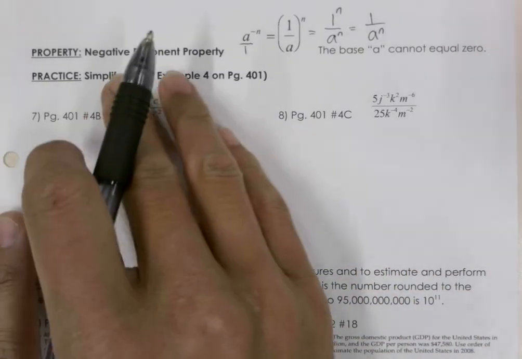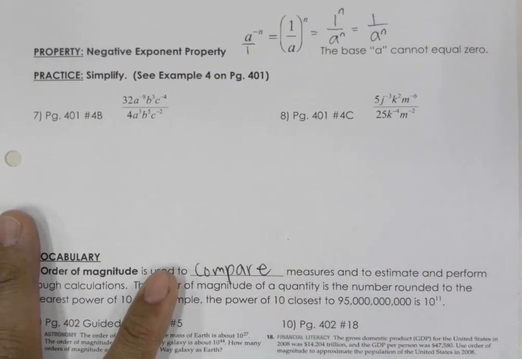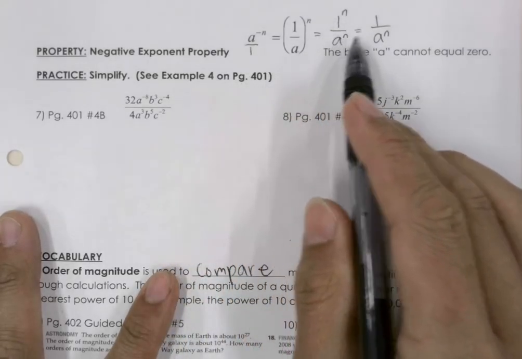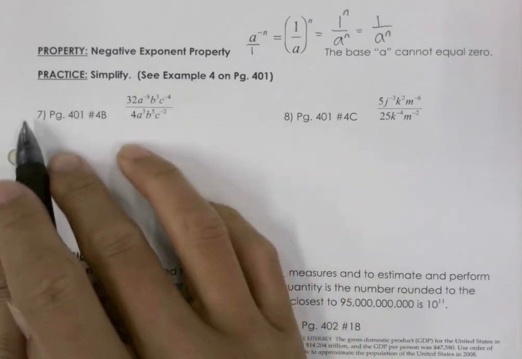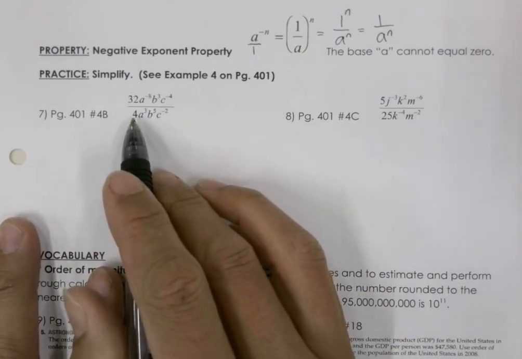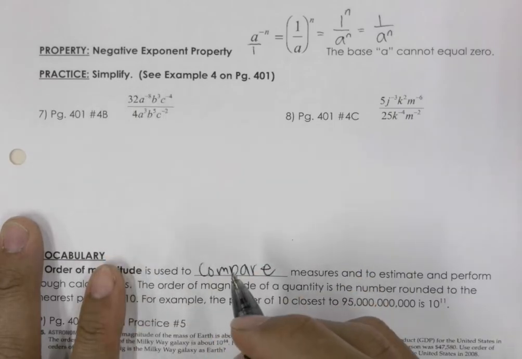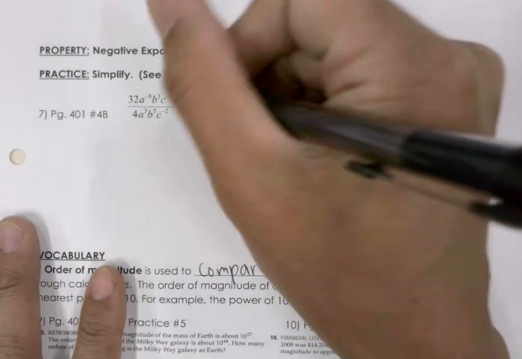Okay, so for the problems in our book, we don't want to have any negative exponents. Right, so we need to use the negative exponent property in order to ensure that our final answer has only positive exponents. Let's look at an example here. We have number 7, 32 divided by 4, right? And so we deal with that first. 32 divided by 4 is 8.